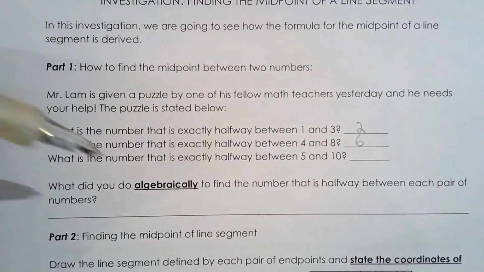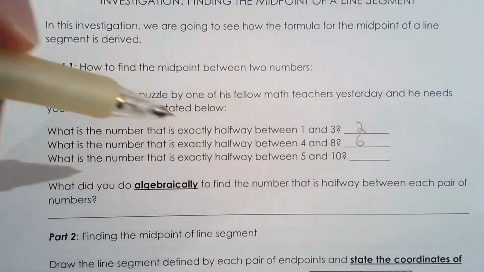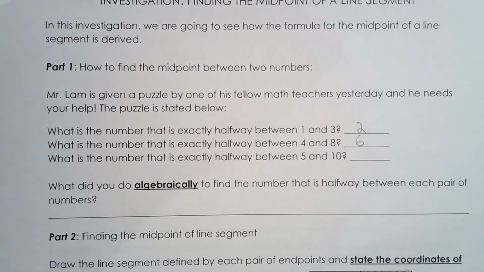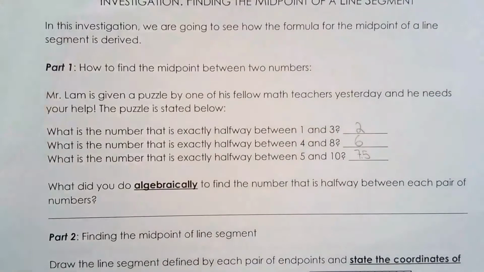Now this one's a little trickier. What is exactly halfway between 5 and 10? So think about it. This one's a little trickier because it's not a whole number. It's 7.5.